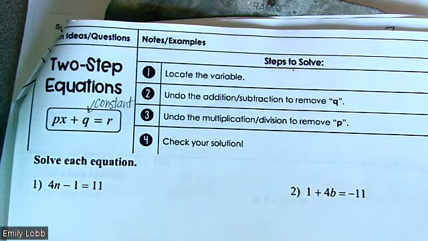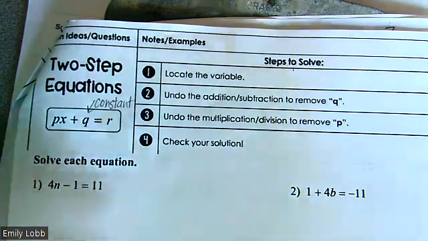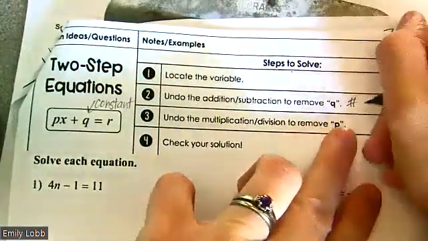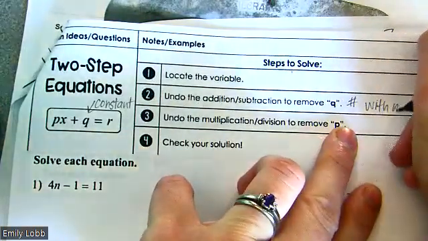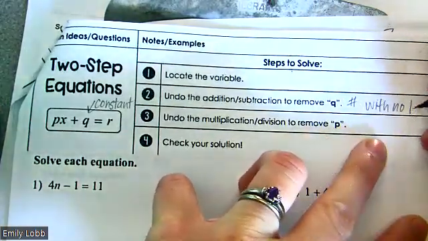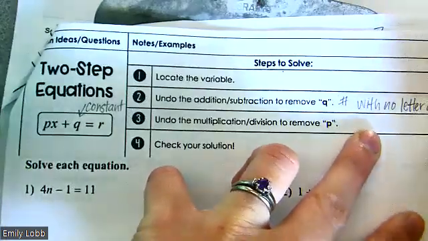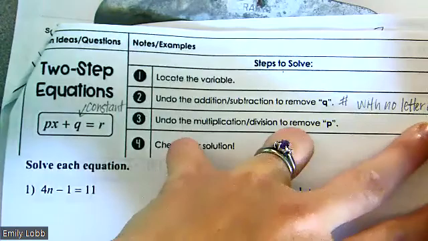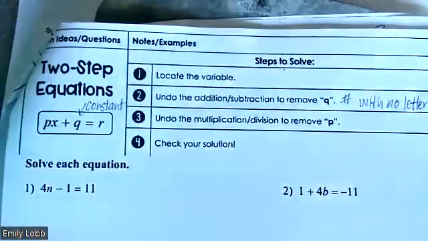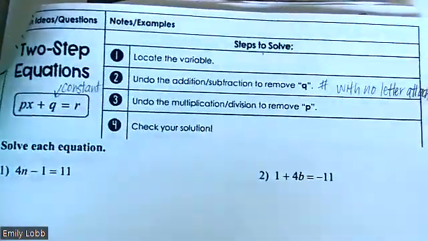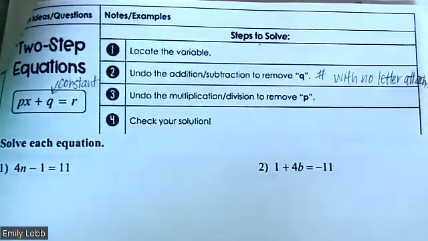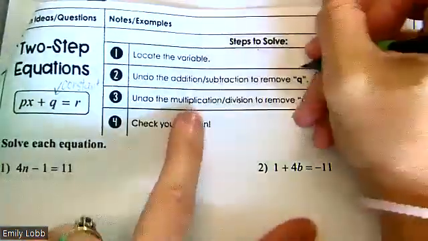So we have to get rid of the constant. So q is the number with no letter attached, we'll say. Oh dear, I ran out of room. Number with no letter attached, sorry. That's our constant.